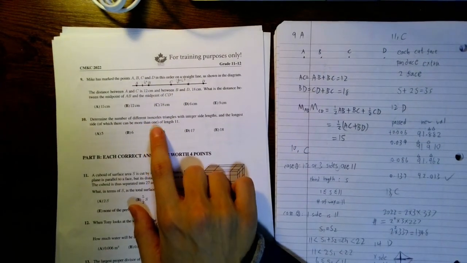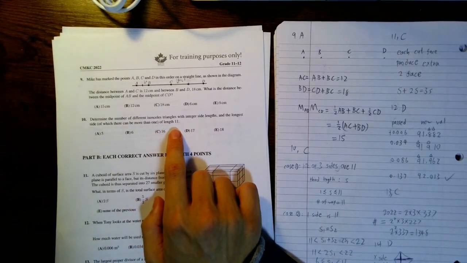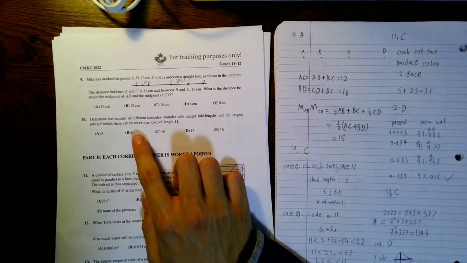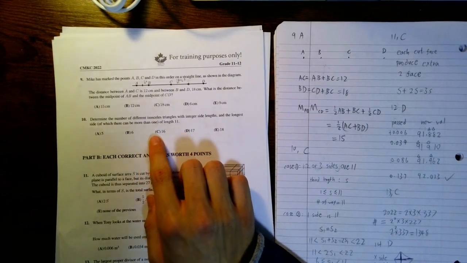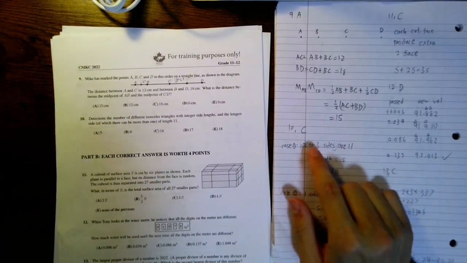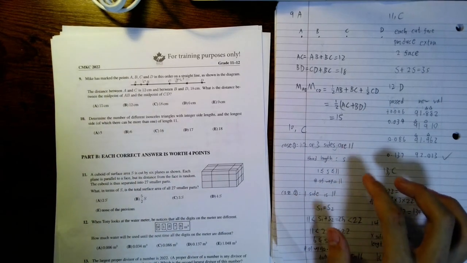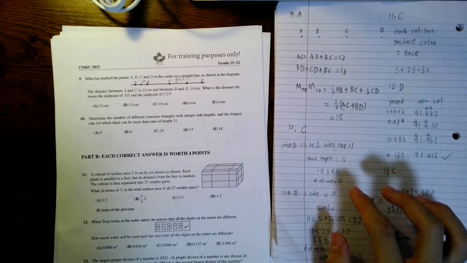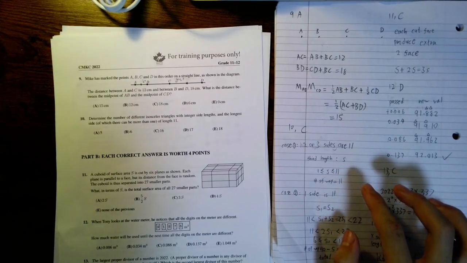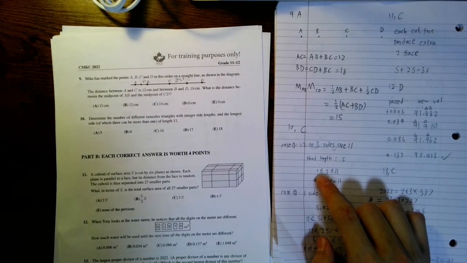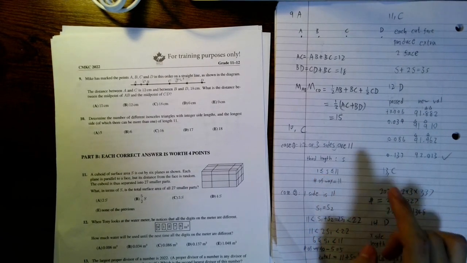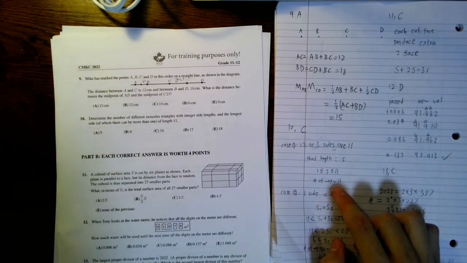Question 10. Determine how many isosceles triangles there are with integer side lengths, where the longest side, of which there can be more than one, has length 11. So, case 1 is where 2 or 3 sides have length 11. So the third side, which is the smaller side, must be greater than or equal to 1 and less than or equal to 11. The number of ways is 11.